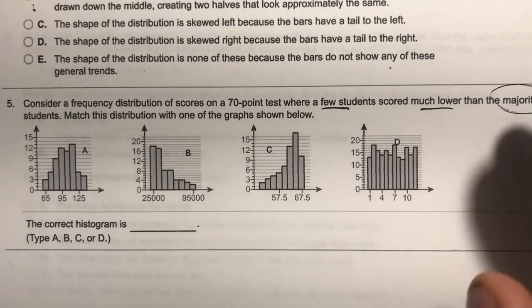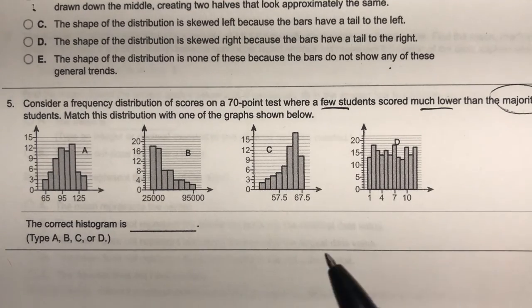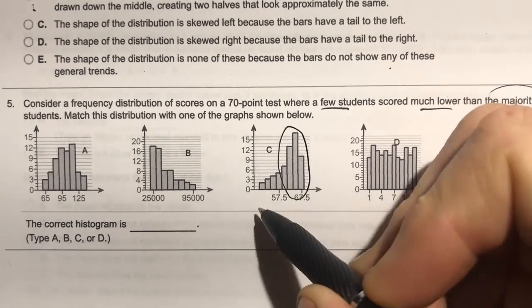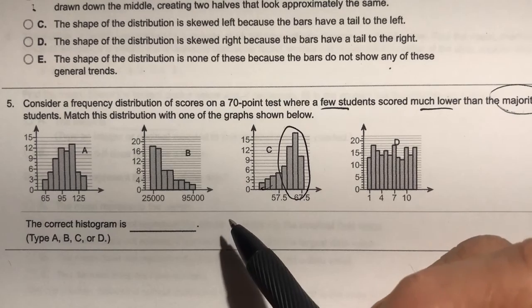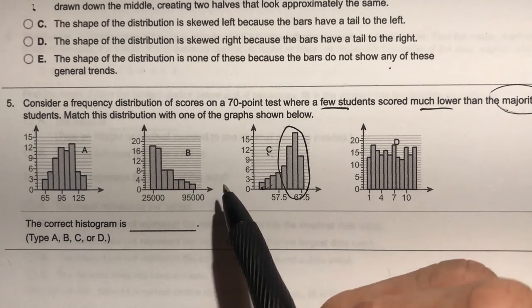So you have a big cluster of majority, and then you have a few that scored lower. So that looks like about right here. So you got your majority right here, and then you had a few that scored lower, which is negatively skewed. So this would be C.